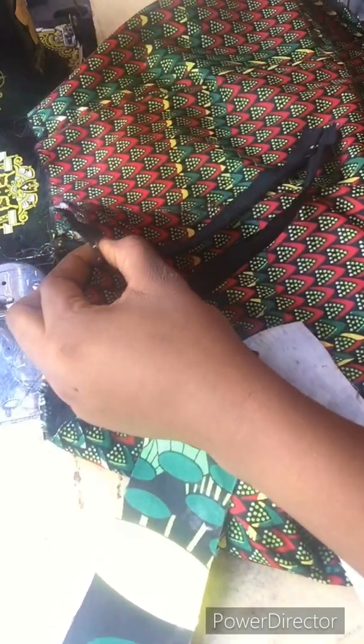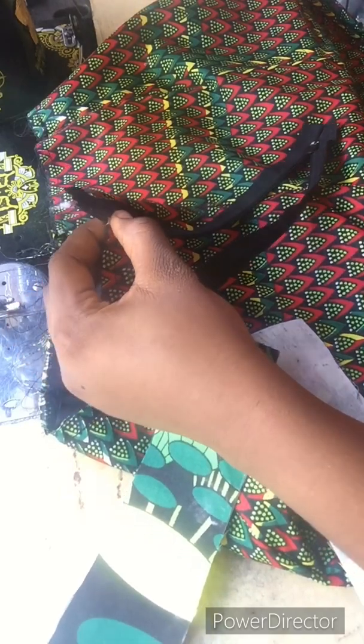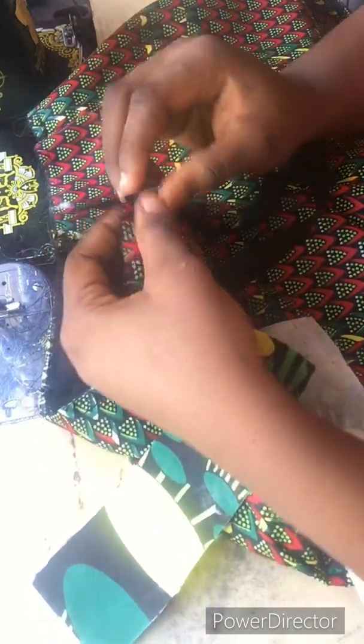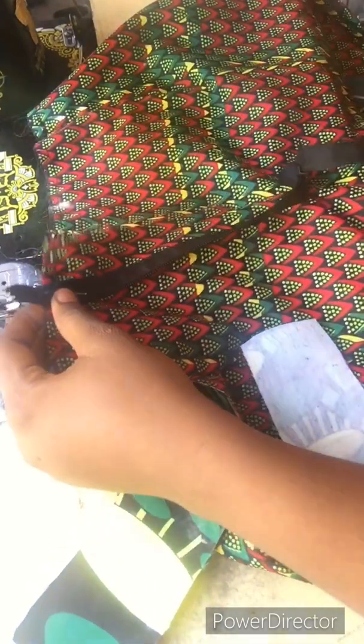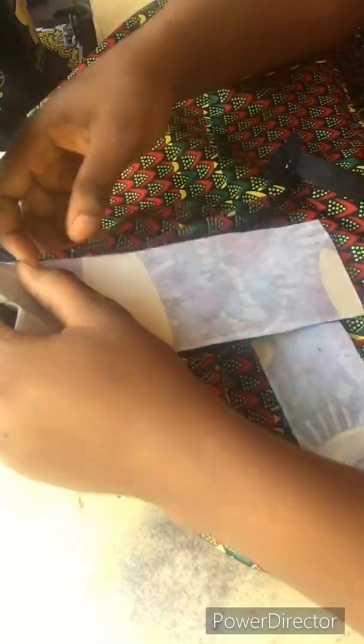So when you must have done this, you just get your flyer and also pin it down. Just watch the way I'm doing all this. Ignore the white interfacing because by the time you are done, it will actually go in between the two fabrics. Yeah. So I just try pinning this down to make use of my zipper and the flyer.